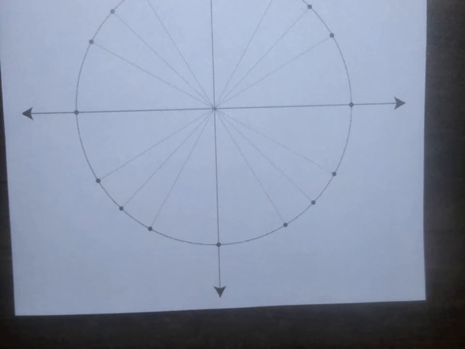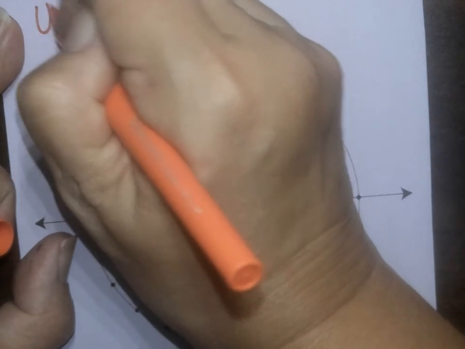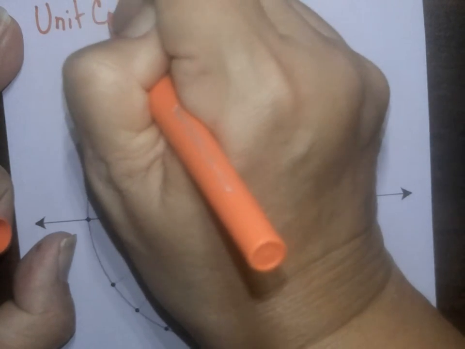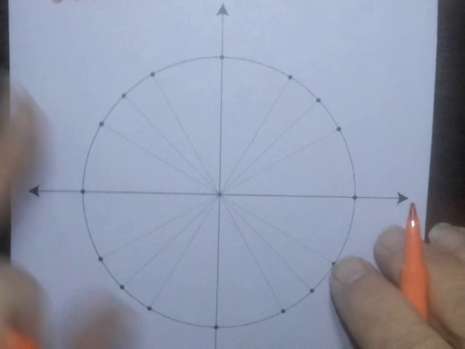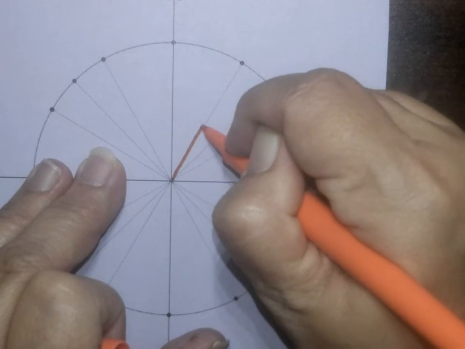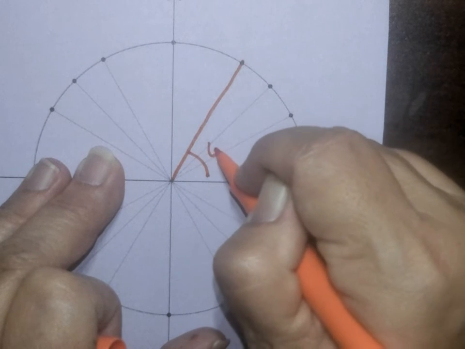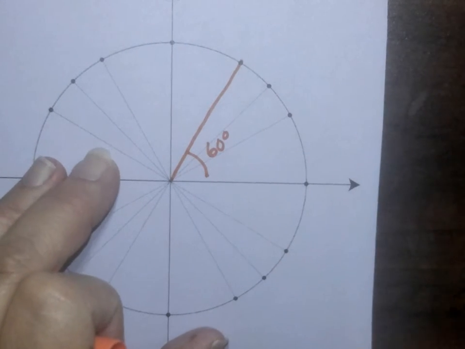So now we're going to look at a purple unit circle, right? So this is still a unit circle. Okay, but now we want to focus on this angle. This is a 60-degree angle.